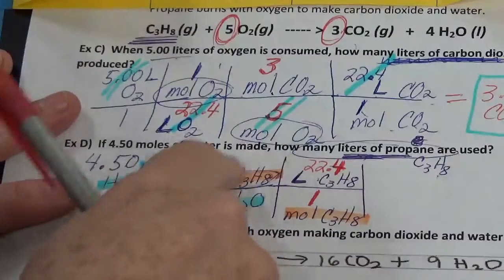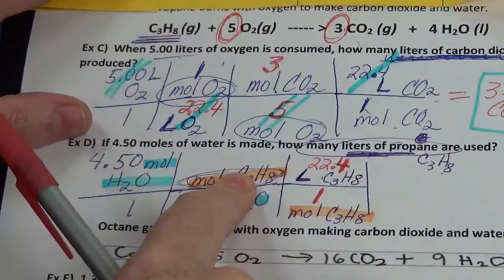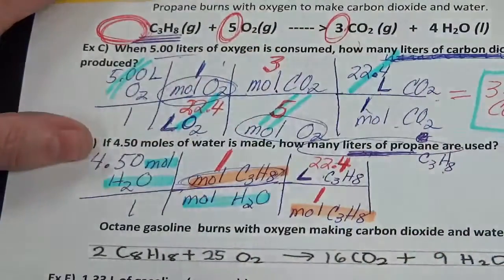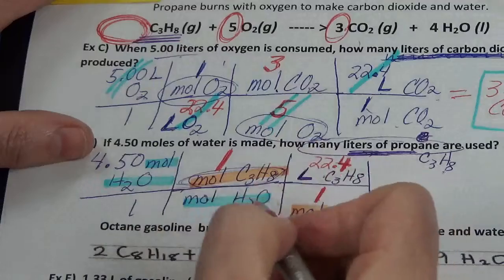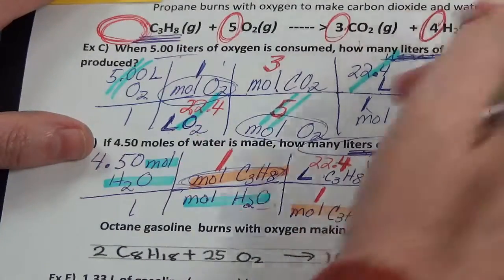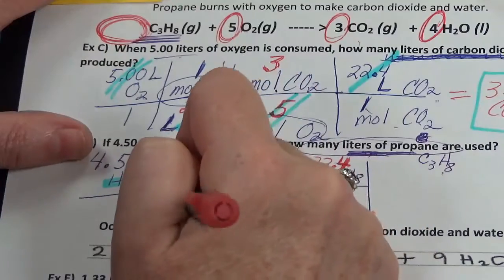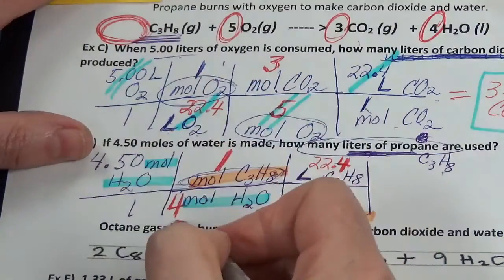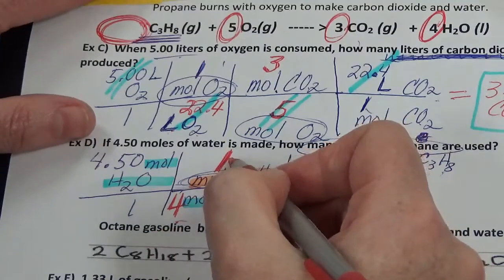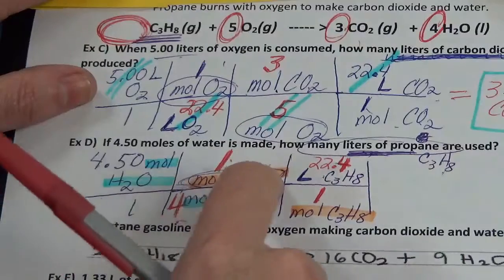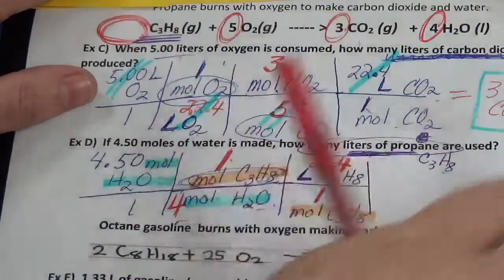Okay, here I use coefficients. C3H8's on top. Notice there's no number, and no number means 1. That is not a mistake. And then H2O, I go to the equation and I see a 4. So I'm putting a 4 here at the bottom to show 4 moles of water for every 1 mole of C3H8. Okay, I have number, unit, what it is, number, unit, what it is in every box.